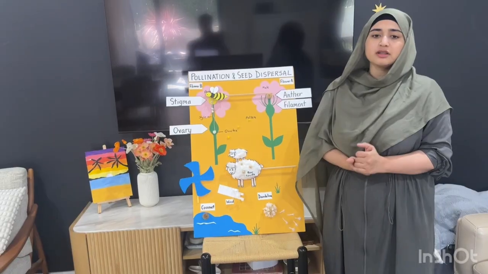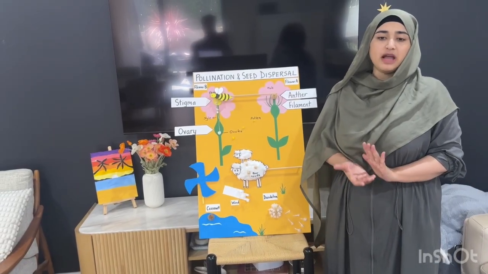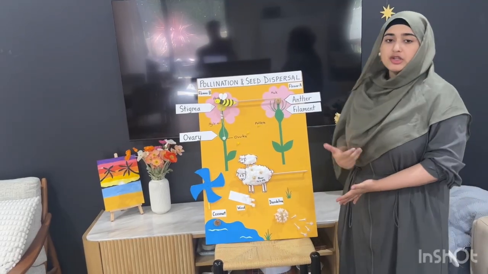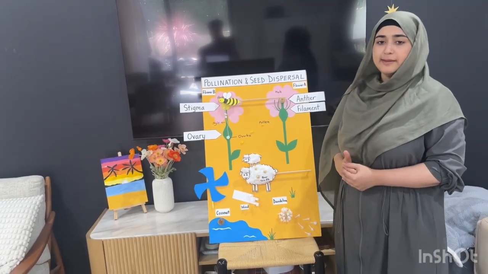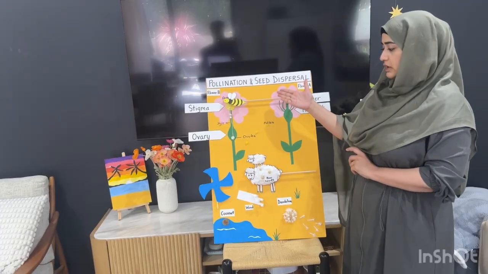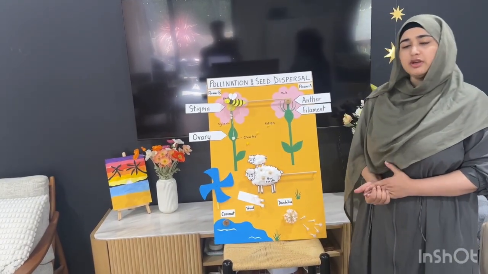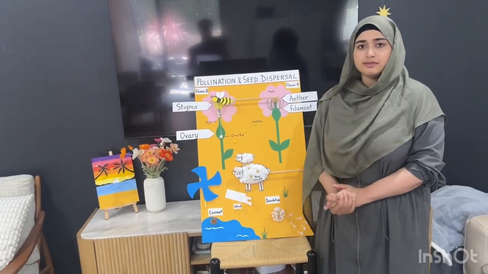This demonstration shows how the structures of flowers, seeds, and their adaptations work together to ensure successful reproduction in plants, from pollination to fertilization through to the dispersal of seeds into the new environment.